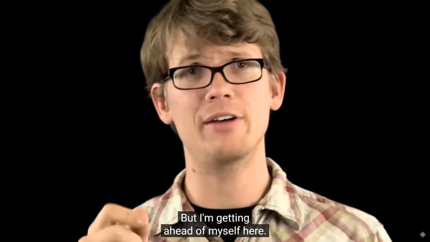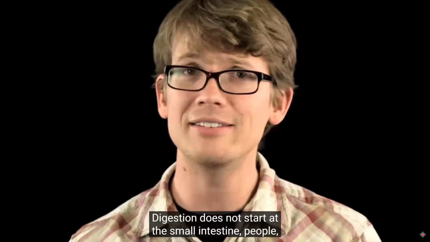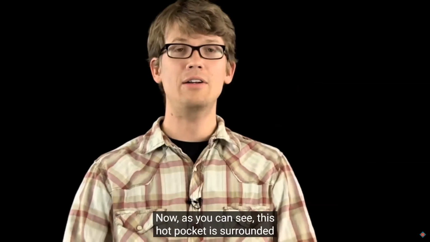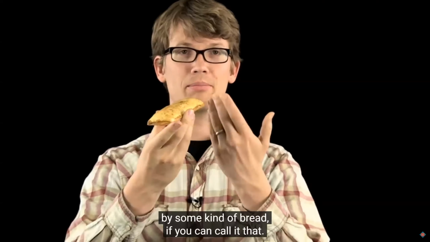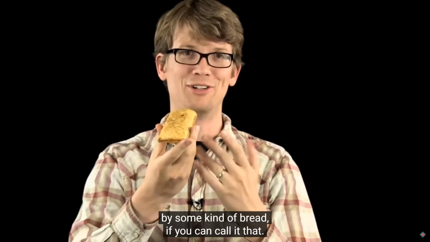But I'm getting ahead of myself here. Digestion does not start at the small intestine, people. It starts at the mouth. Now, as you can see, this hot pocket is surrounded by some kind of bread, if you can call it that.